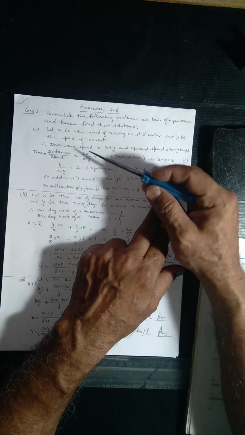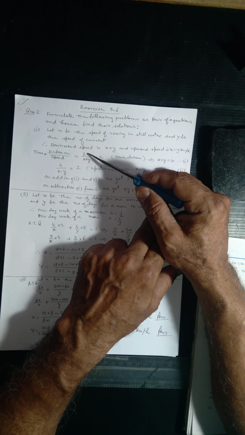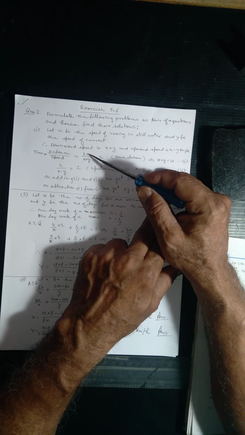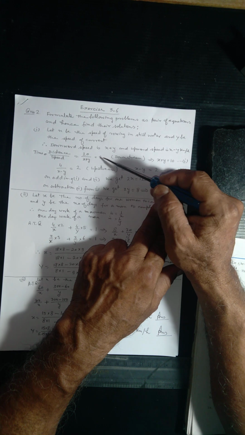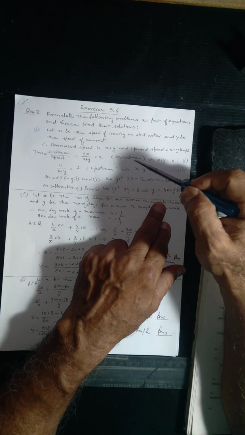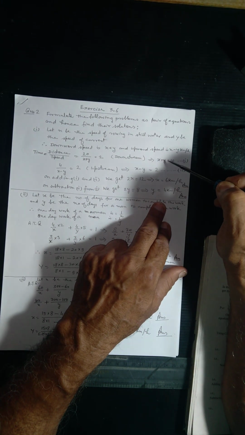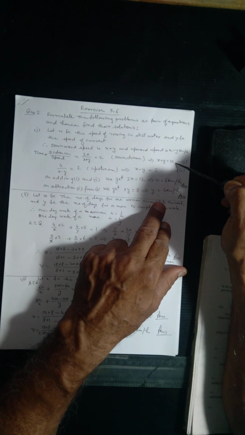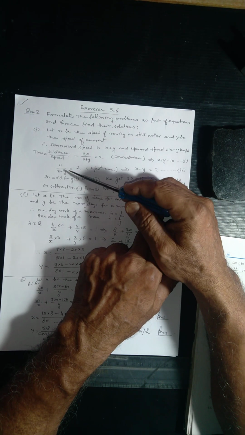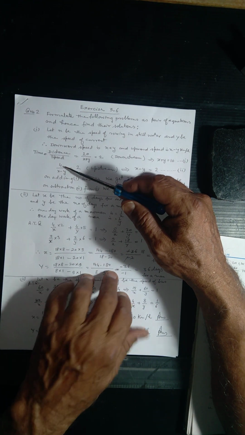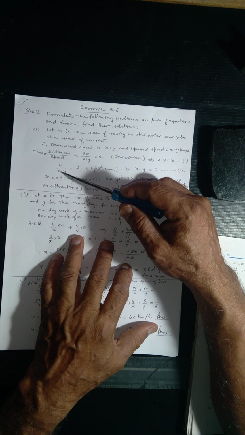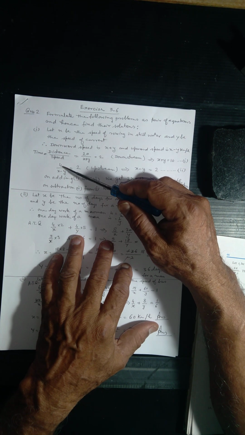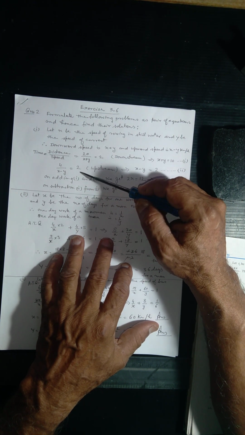So for the 20 kilometers while rowing downstream, 20 divided by x plus y equal to 2. This is downstream. So ultimately solve it, you will get x plus y is equal to 10. Now while going upstream, the speed will be x minus y. So 4 upon x minus y is equal to 2.